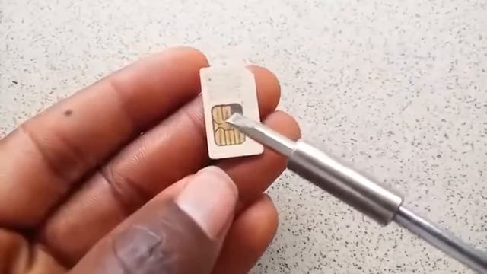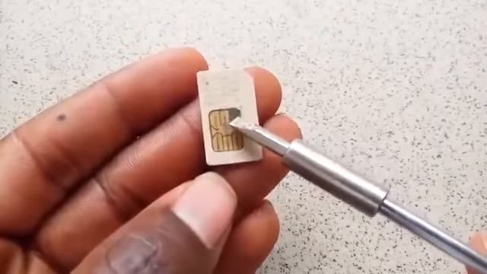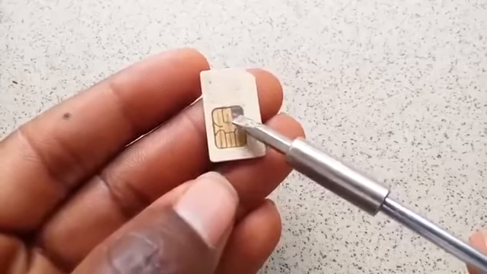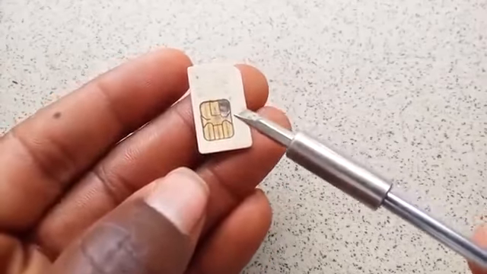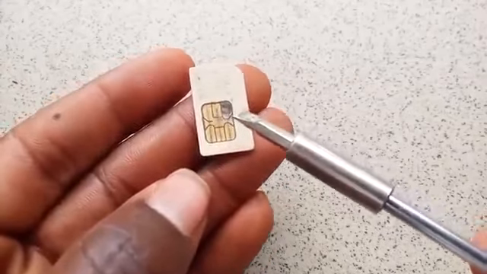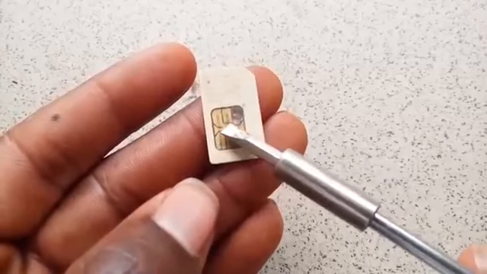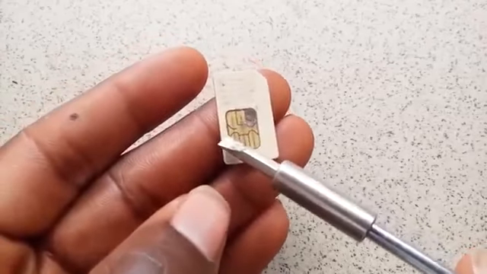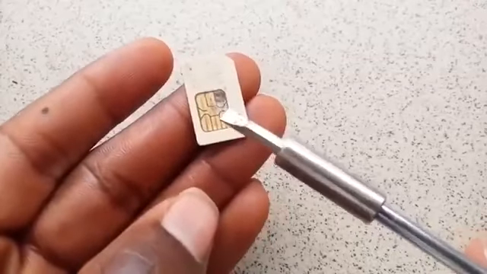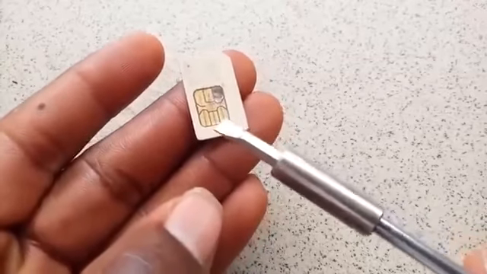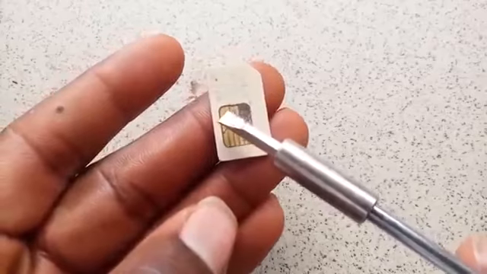I cannot just recommend that you go and scratch this part and it will give you free calls. No, because I don't know the type of SIM you are using, because SIM cards are of different designs and different sizes. So I just want you to take the one that you are using, count the number of partitions the SIM is divided into, go into the market, and buy 6 of the SIM. How many partitions do you have? 8 partitions.